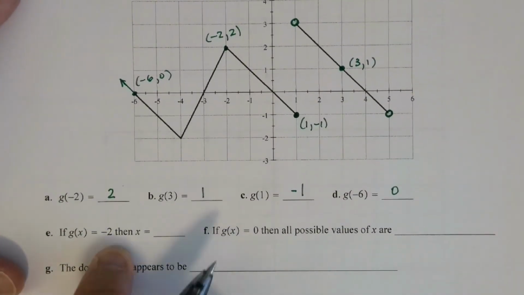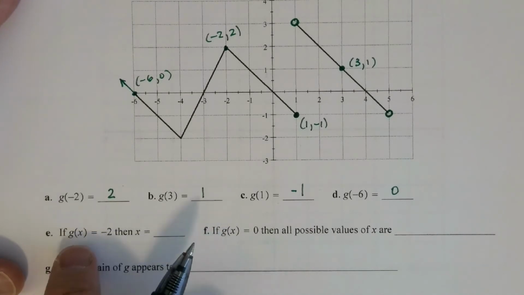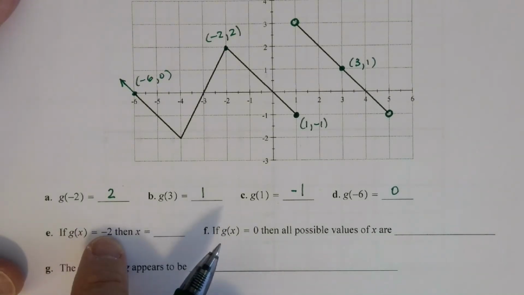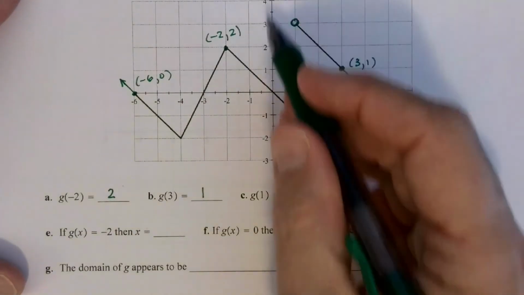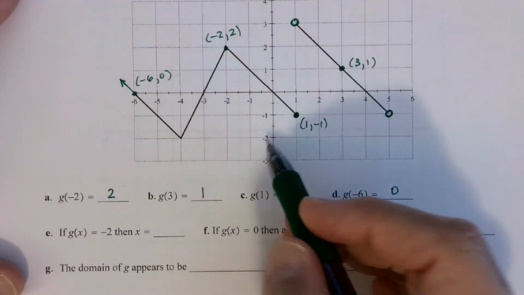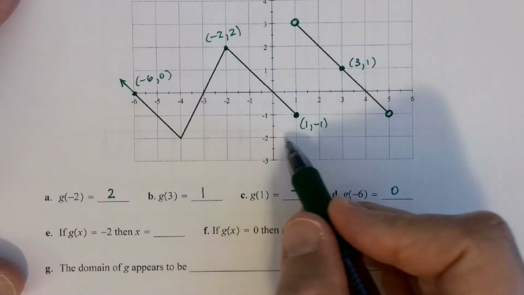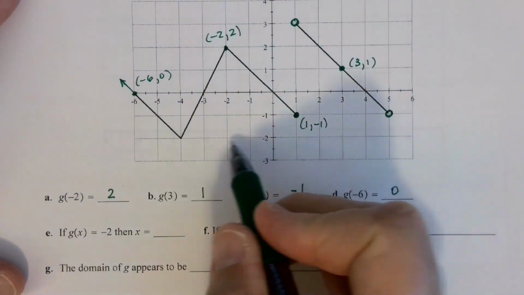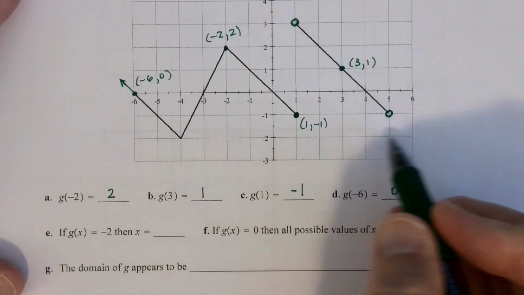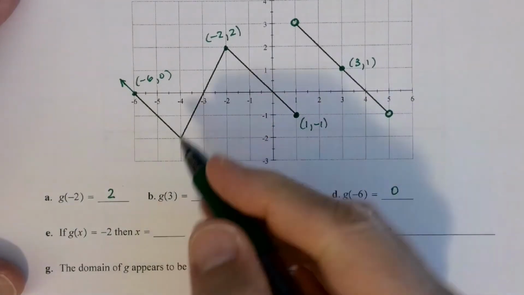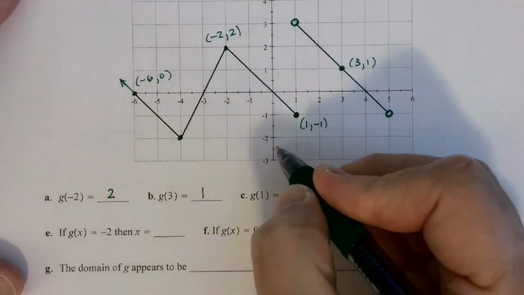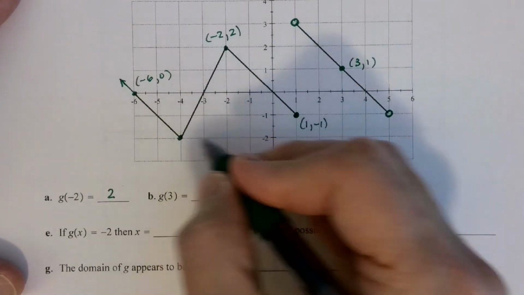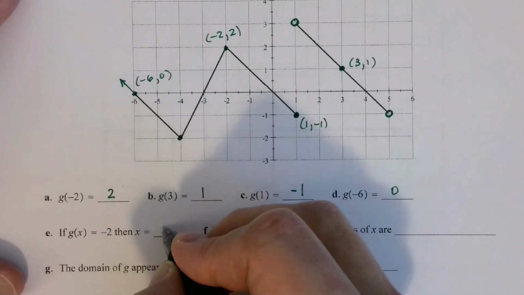Also, given the output, we can find the corresponding input or inputs. If the output is -2, find the value of x. So outputs are along the vertical axis, right? Where's the output equal to -2? Here. And now I move to the left or right and look for points on the graph right at the height, if you will, of -2. Where are we going to be? Right here, right? And that's the point what? -4 comma -2. So input -4, output -2. So that means x is -4.